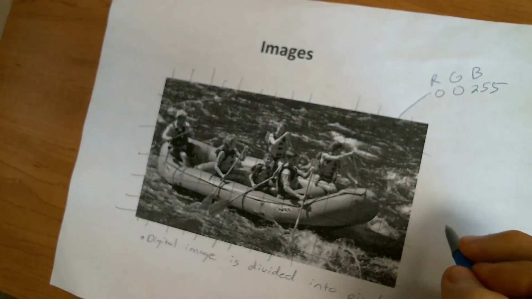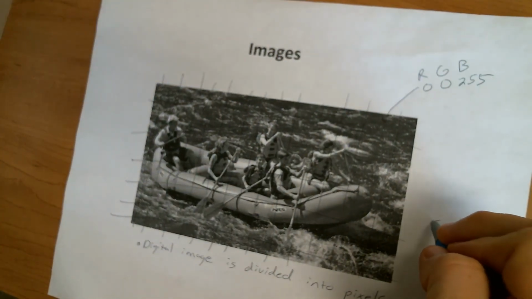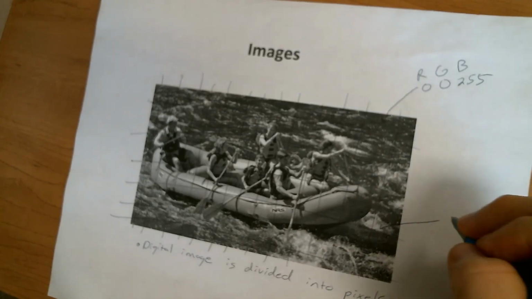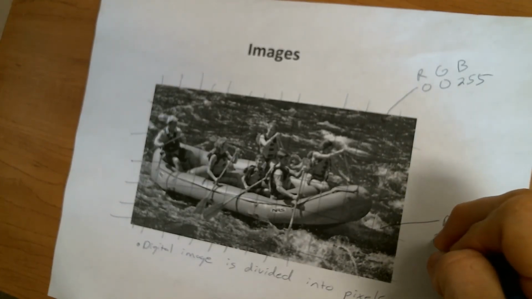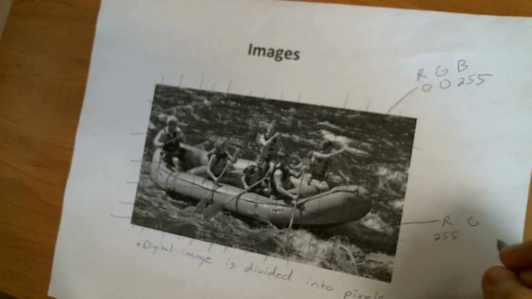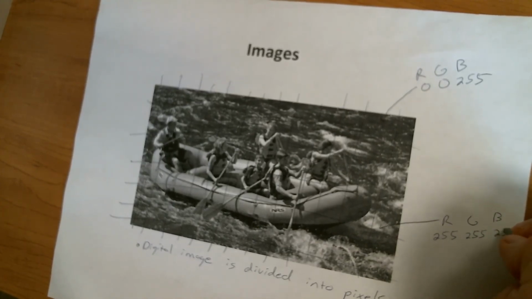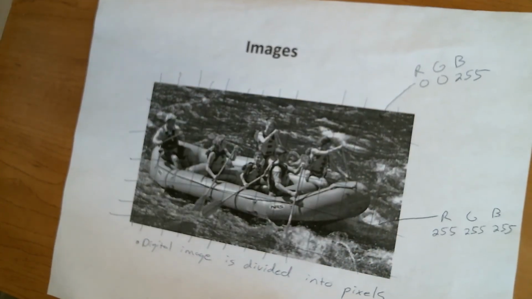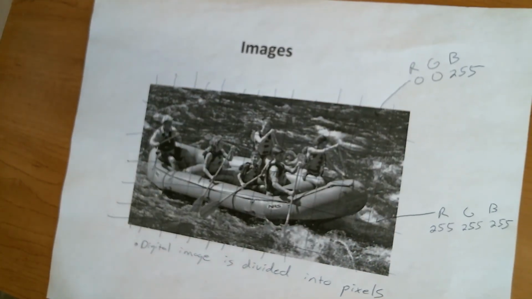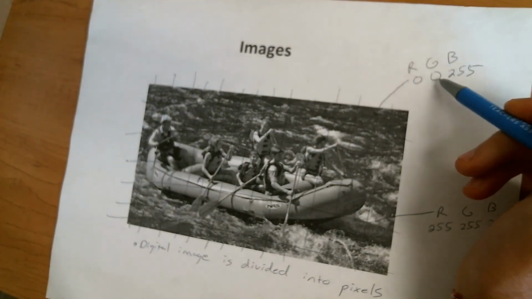Right here where the wave is cresting, maybe that's white, so the red is 255, the green is 255, and the blue is 255. So the picture is broken down into individual little pieces. We store the color information on each of those pieces as the amount of red, the amount of green, the amount of blue.